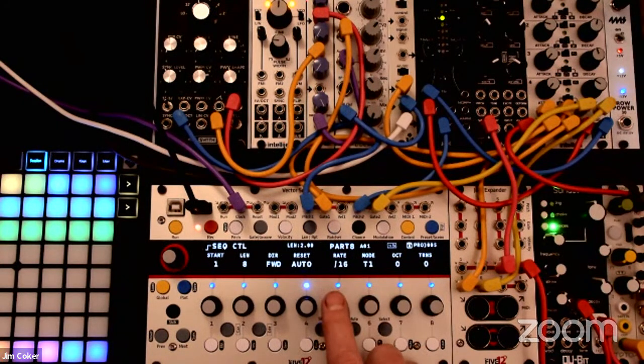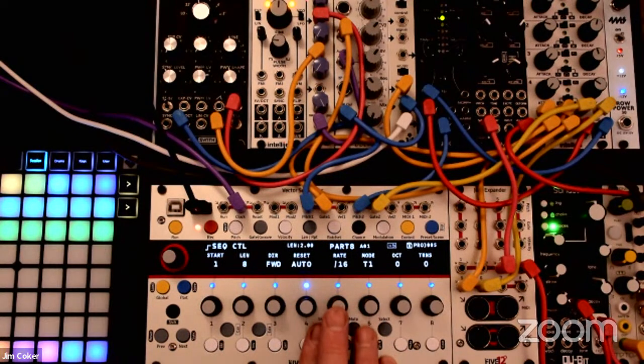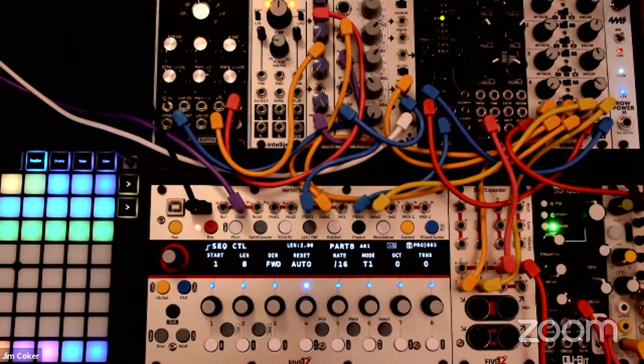And then, as Chris showed, the rate setting here is a hint to the sequencer to say how long it expects this step to be. It can be longer, it can be shorter, but in terms of calculating ratchets or pitch glides, things that happen between steps, this is the rate that it will use to calculate them.